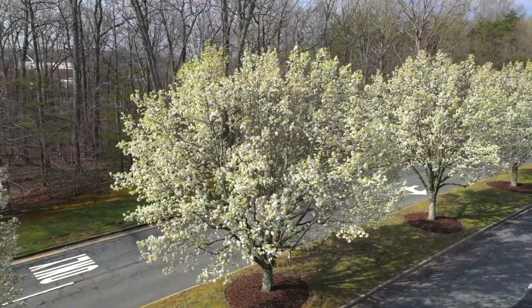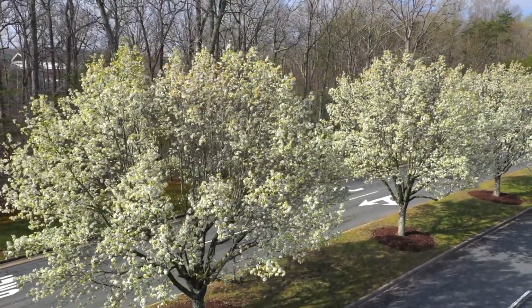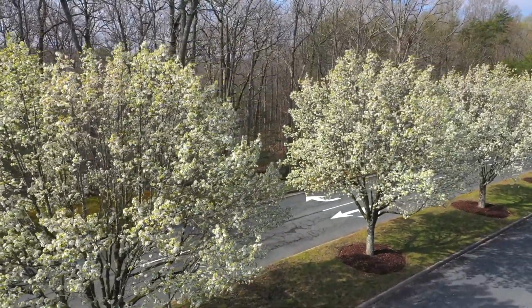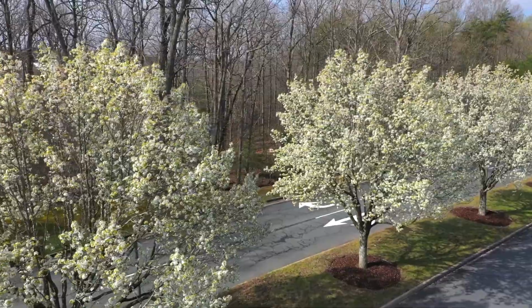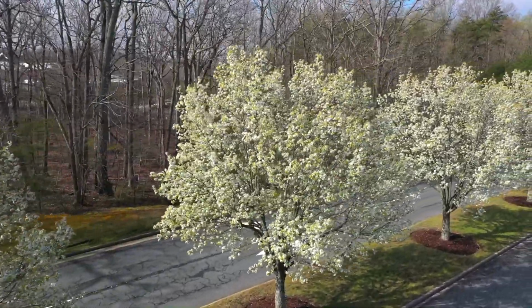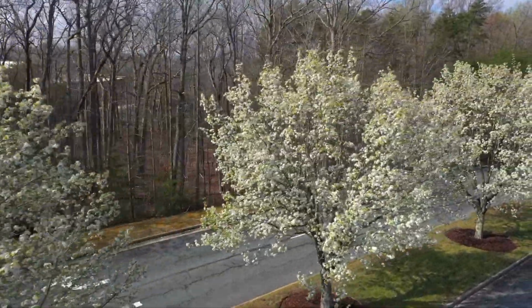Directly to the left of that, there are these Callery pear planted in the median strip. And this was a much easier shot because they're planted all in a row. So it just made sense to do a linear parallel flyby with the drone. And sometimes real estate is mostly about the landscaping.